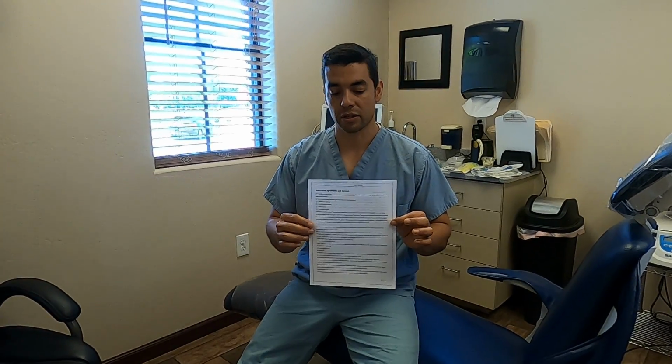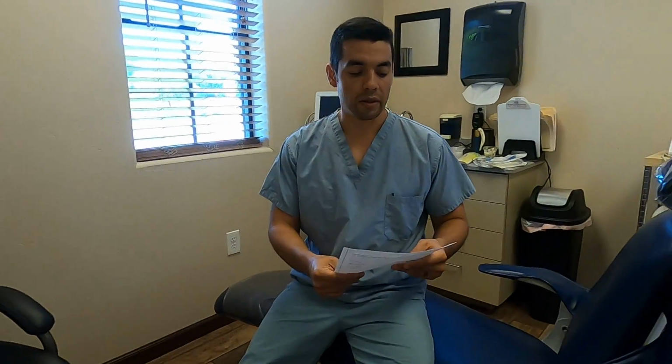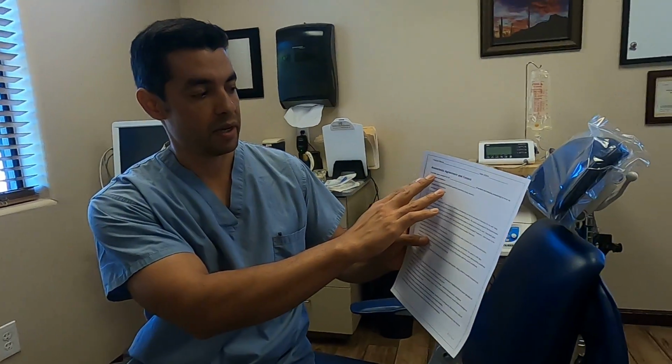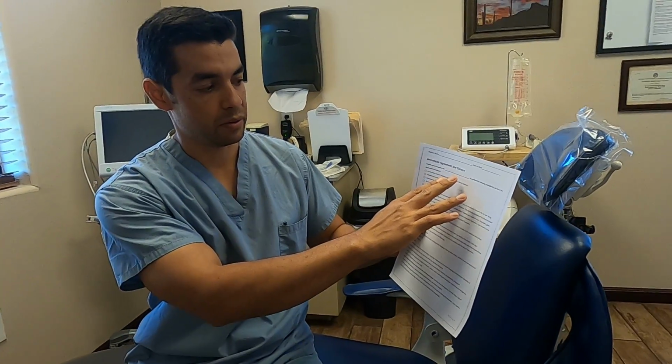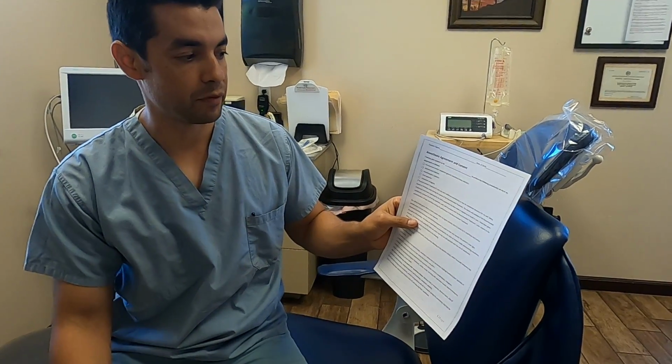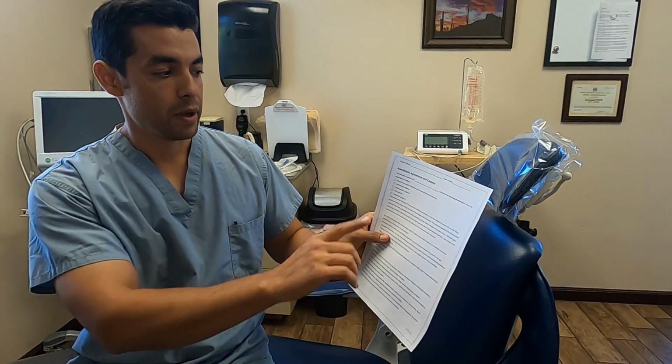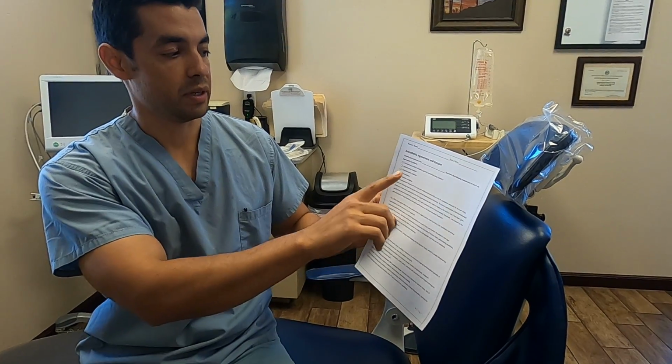So we've discussed informed consent for a surgical procedure with the patient already, and now we're going to talk a little bit about an anesthesia consent form. On this agreement and consent, you'll notice that at the top it says, "I hereby give consent to Dr. blank to perform the following procedures."